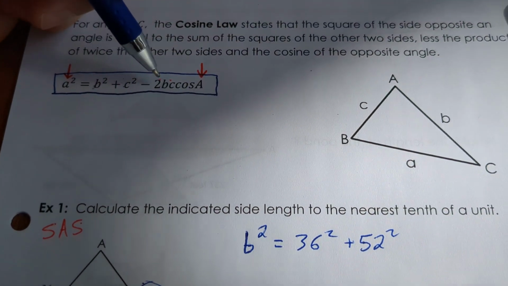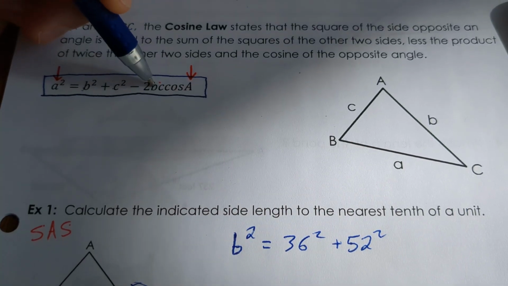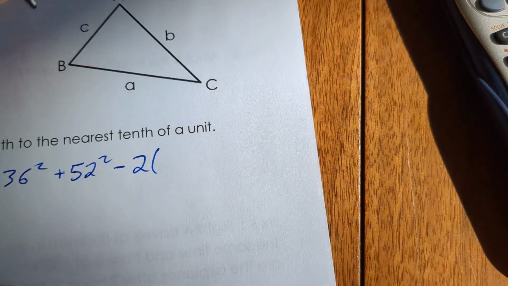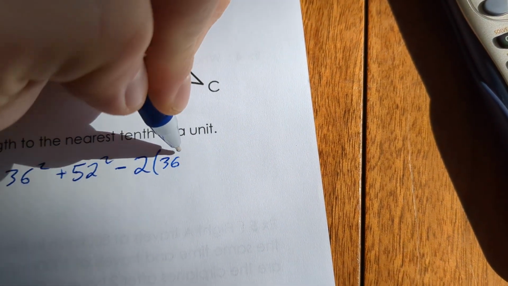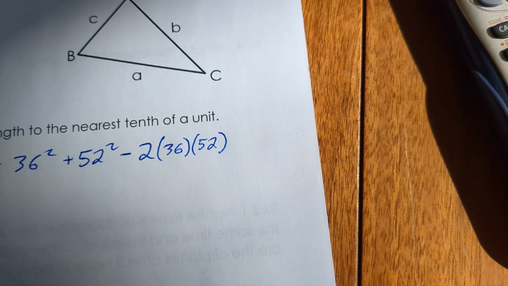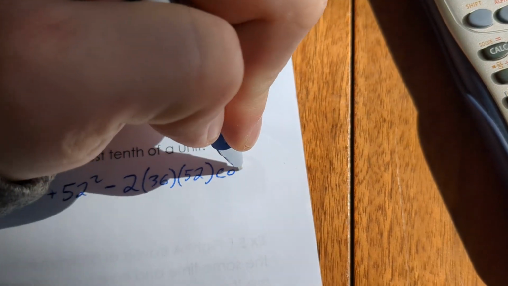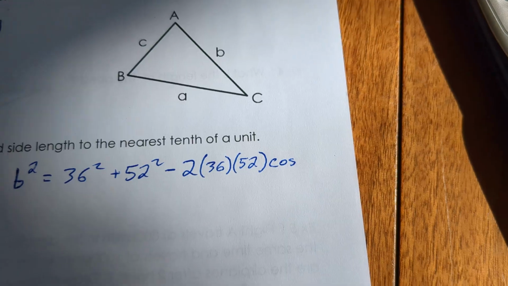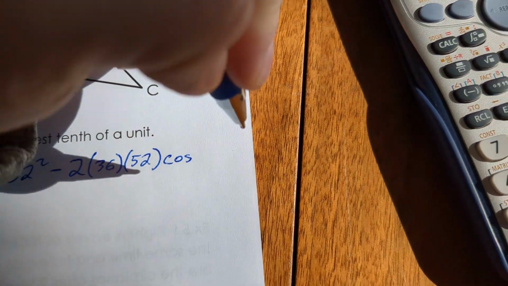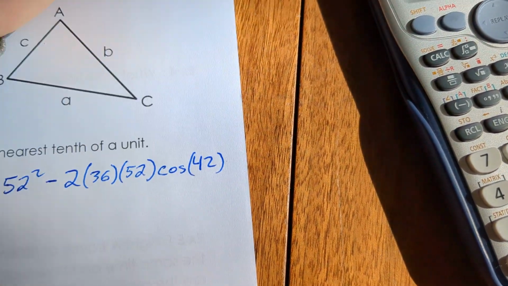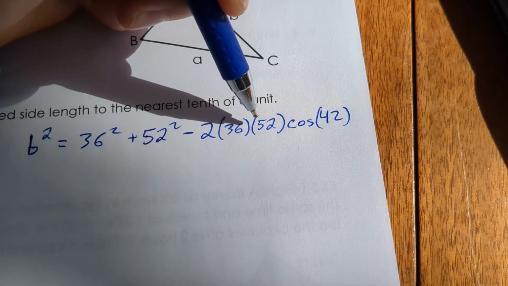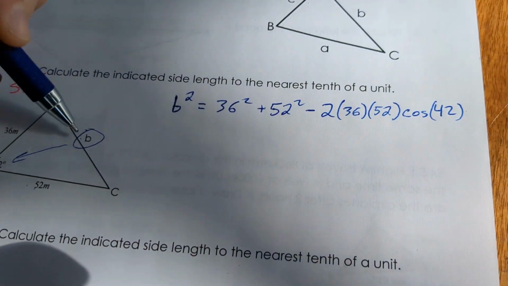Again, we just take our other two sides and square them and add them together. And then we're subtracting 2 times one of the sides we know, so 36, times the other side we know, which is 52. And then this is also being multiplied by cos of the angle across from the one we're looking for, so this should be 42. So cos 42. You're just plugging in the two sides you know, and then the angle across from the side you're looking for.